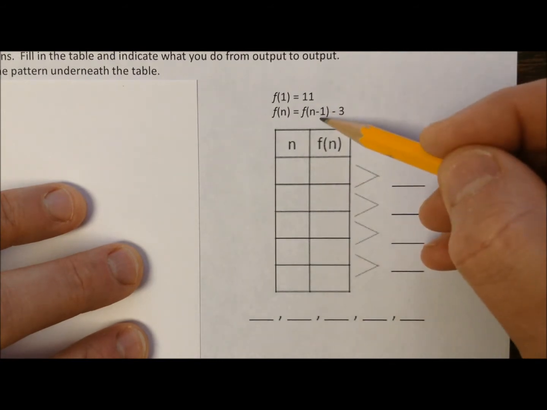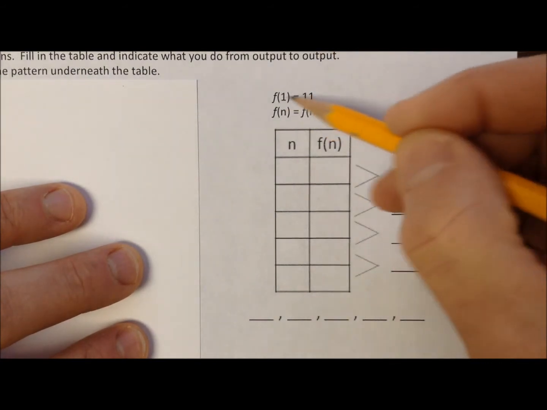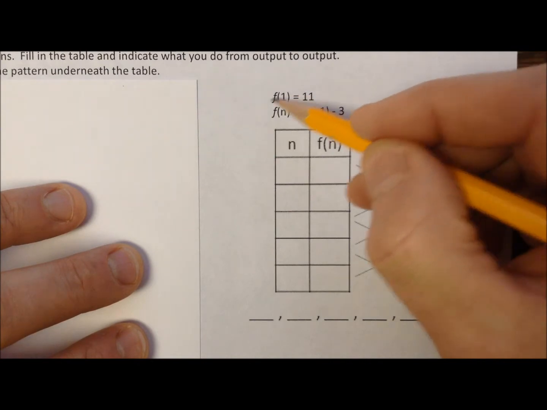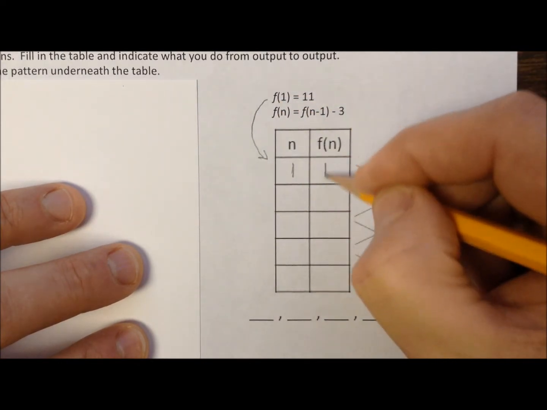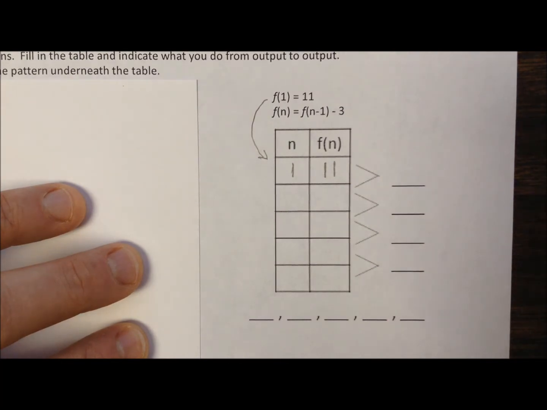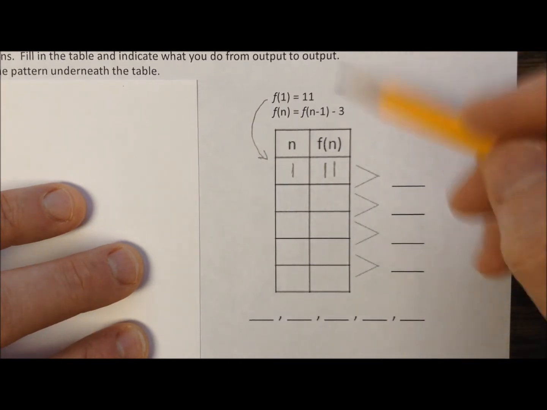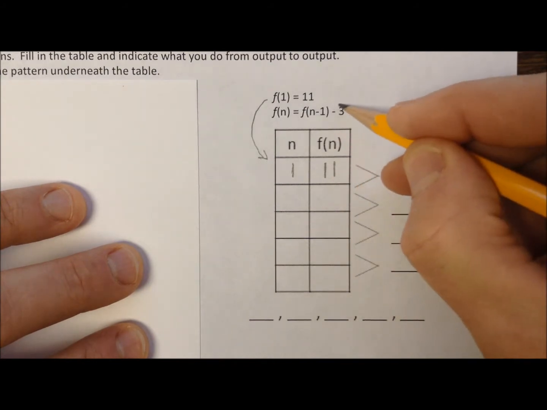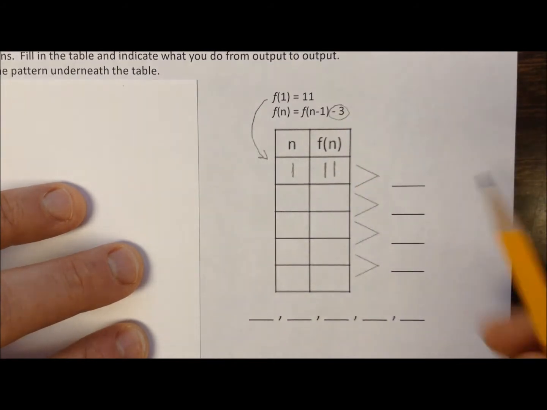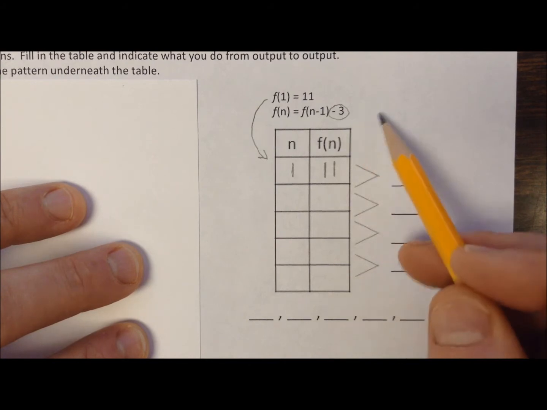We take a look. This is in function notation. I take a look. Where am I starting? Looks like my first position is at 11. Okay. Now I need to figure out how I move in this function notation. If I take a look right here, I'm not looking at the n minus 1s. I look right there. Oh, I'm going to subtract 3.